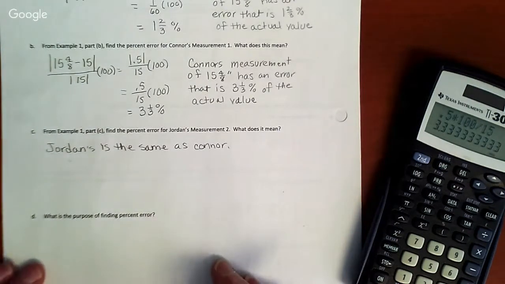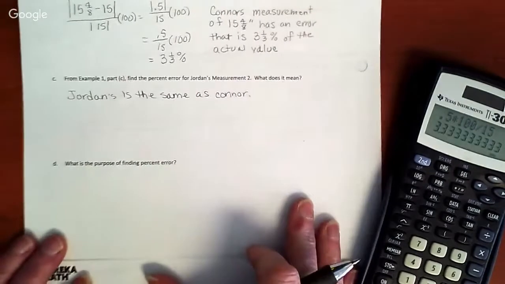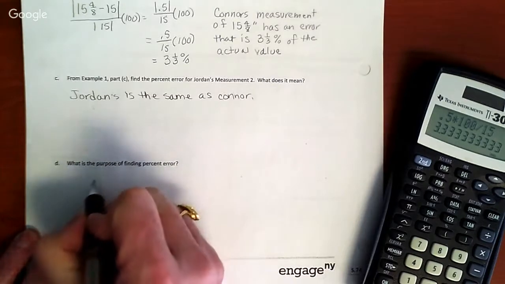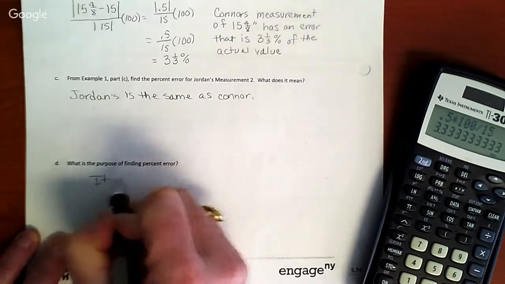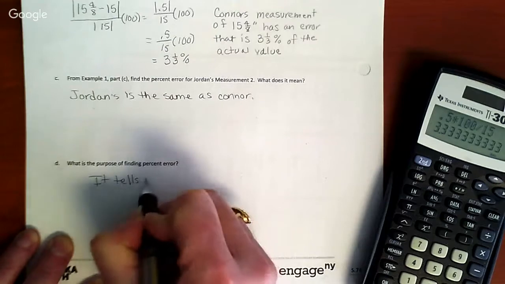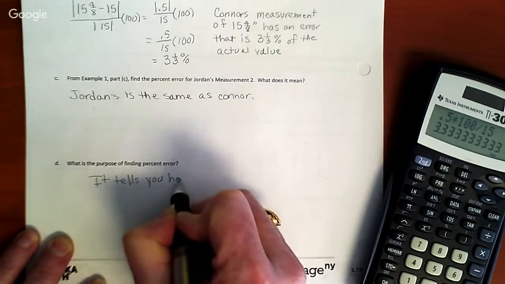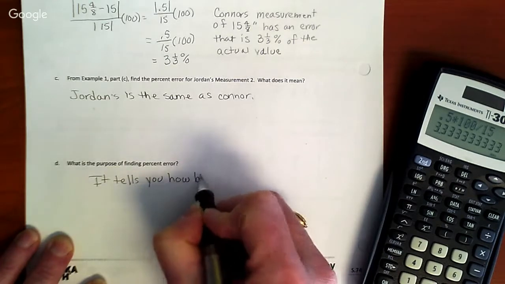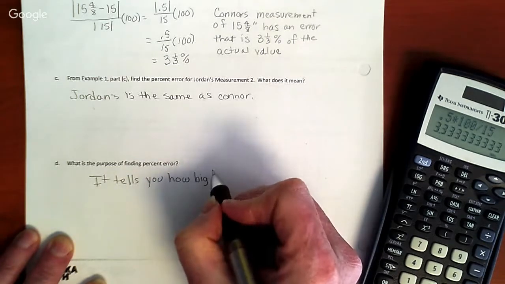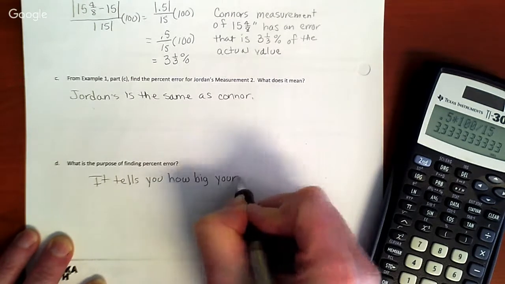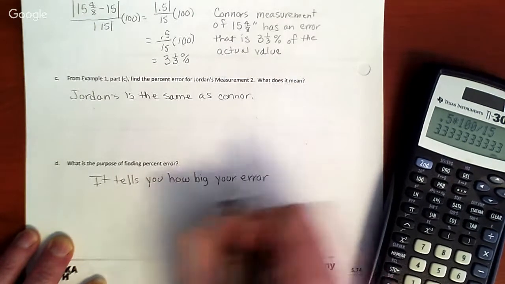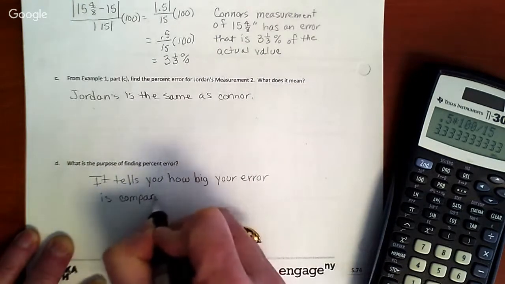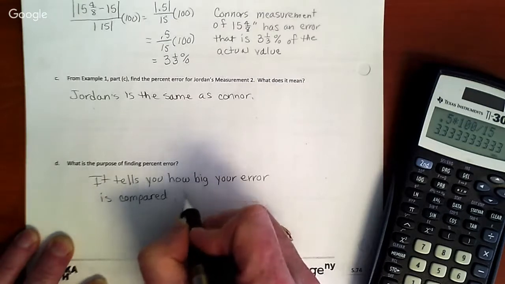Now it says, what is the purpose of finding the percent error? It tells you how big your error is compared to the true value.